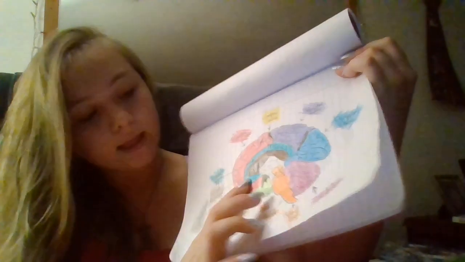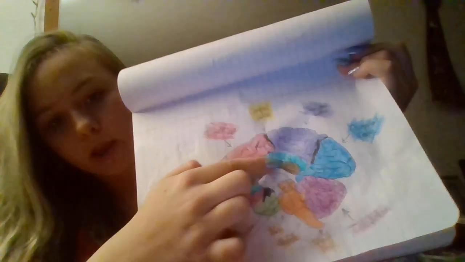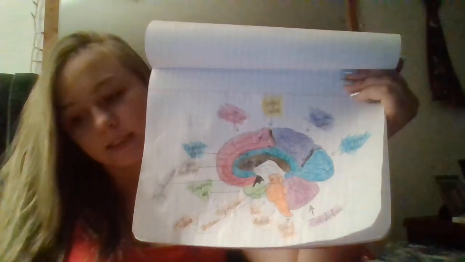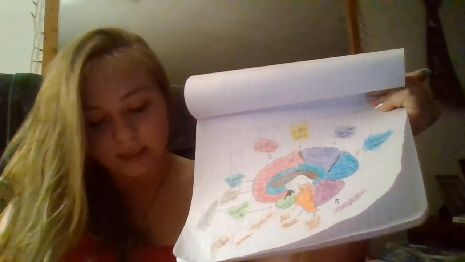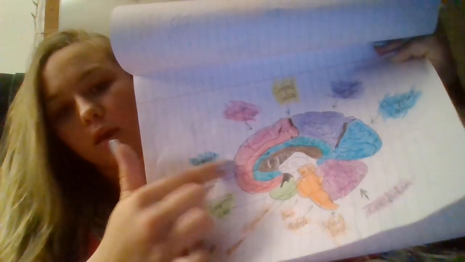And then we have the corpus callosum, which is this brown area right here under this teal, that brown area right there. The corpus callosum is a thick band of fibers connecting the cerebral hemispheres. So, connecting the hemispheres. And then the last thing we got is the cingulate gyrus, which is this teal place that I was telling you about. That right there.